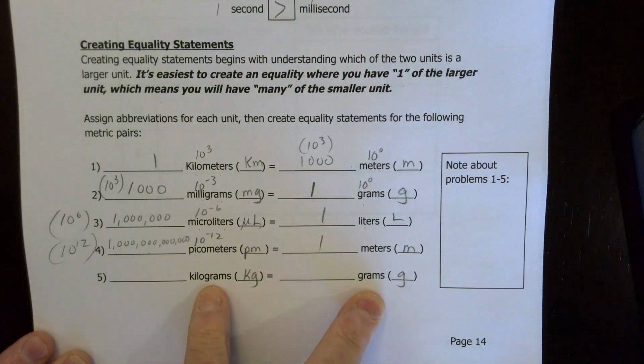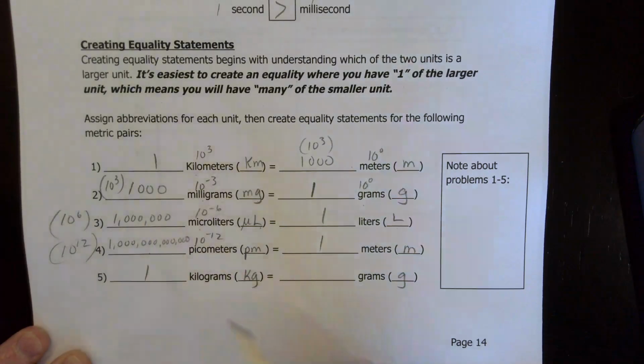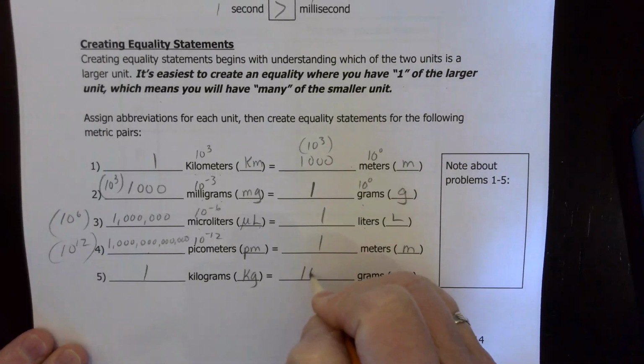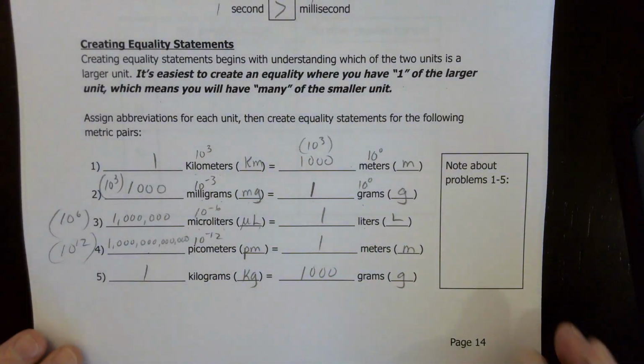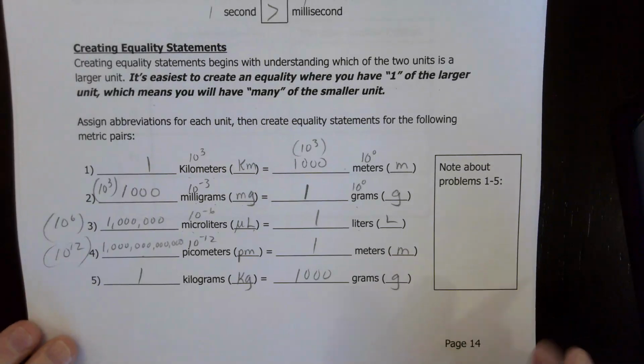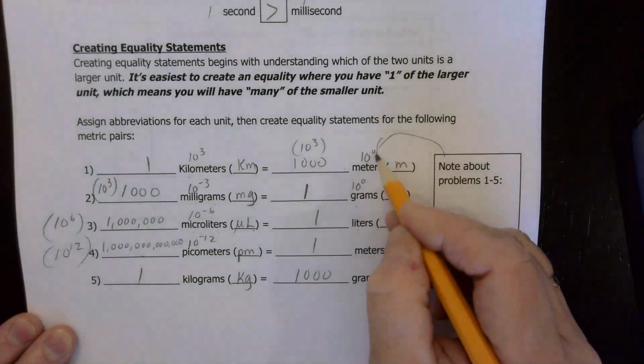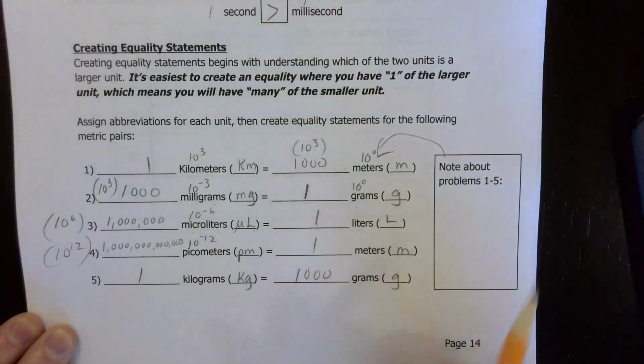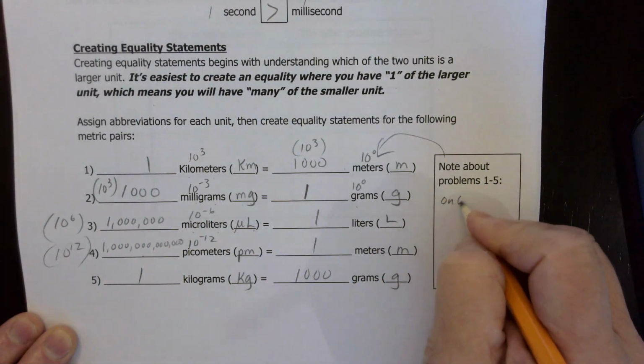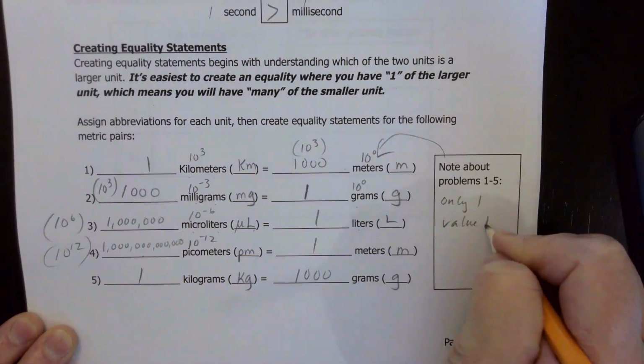Kilograms versus grams. The kilogram is a larger unit, so we're going to say 1 kilogram. And of course, kilo means 1,000, so that means we have 1,000 grams in 1 kilogram. Now, a note about these problems. Did you notice that when we were comparing these, only one value had a prefix?